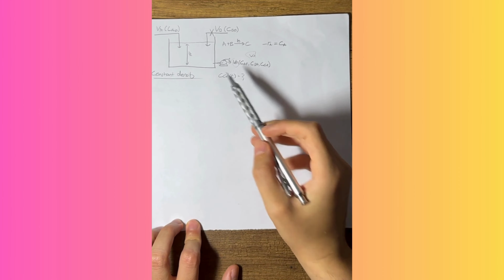Let's write Q1. CAF times A times C minus the output VF times CCF. Equal accumulation.